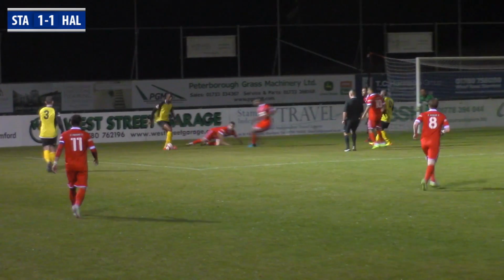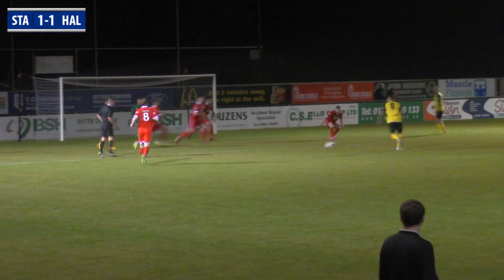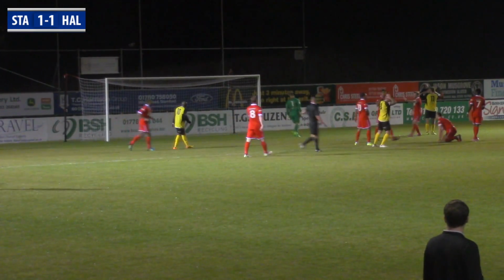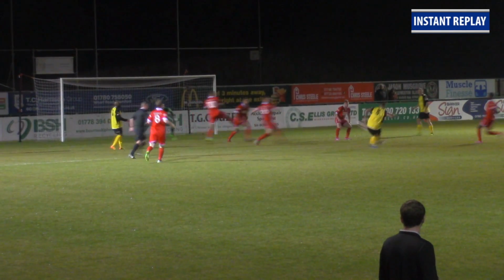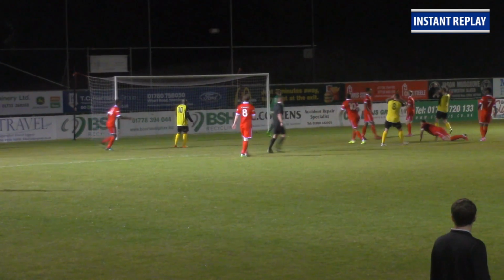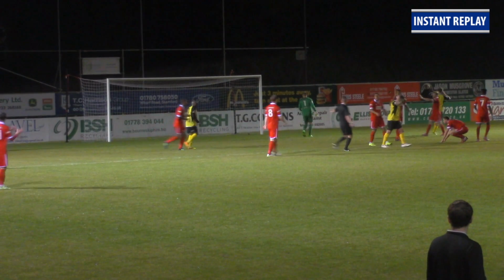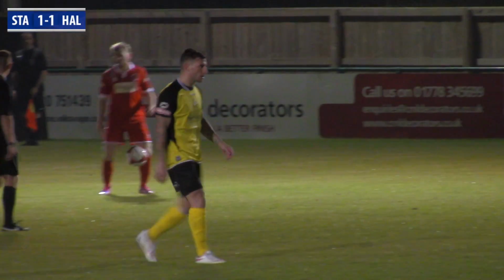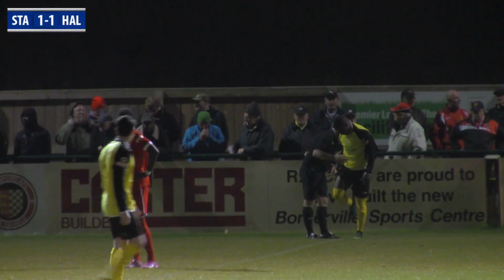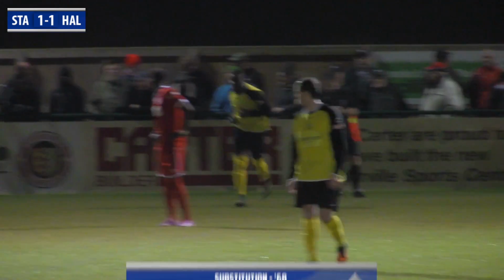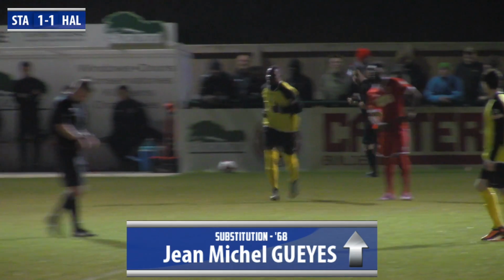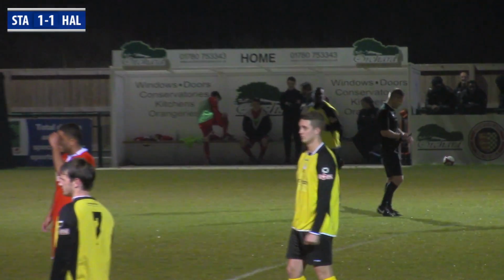Can he get the ball in the box? Here's Bagoli. And Bagoli with a chance from the edge of the box. Puts it over the bar. Tried to place it into the top corner. But unfortunately for Halesowen, it was over the bar. Substitution for Halesowen. Reece Hales has been replaced by Jean-Michel Guy.